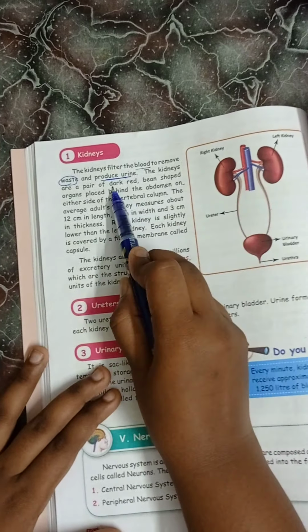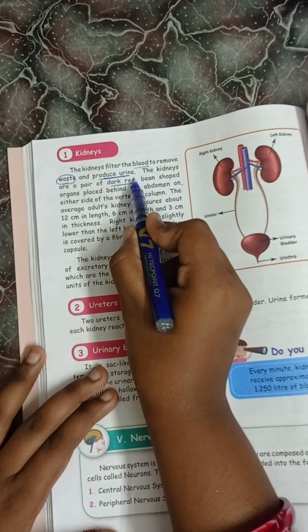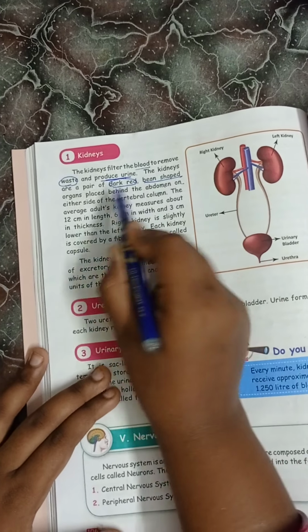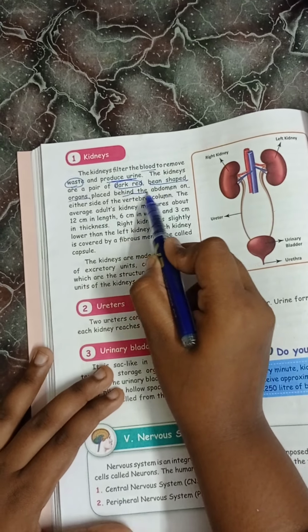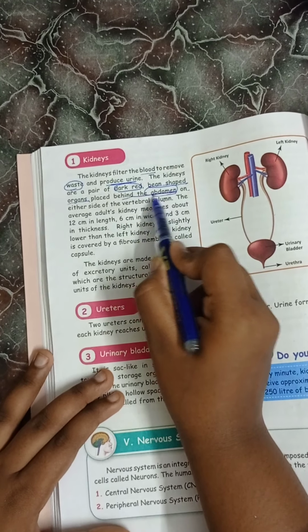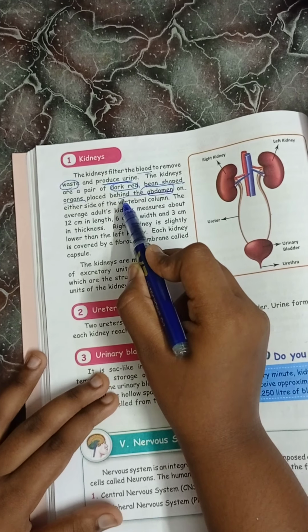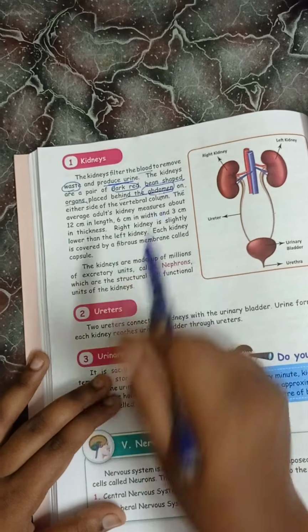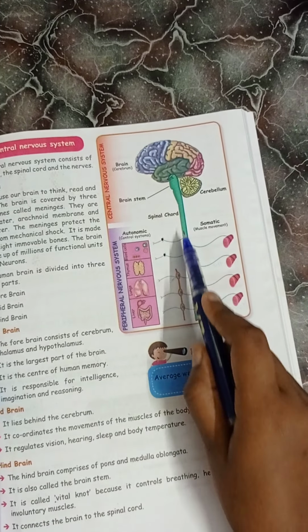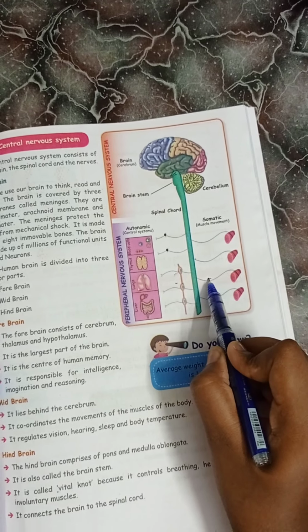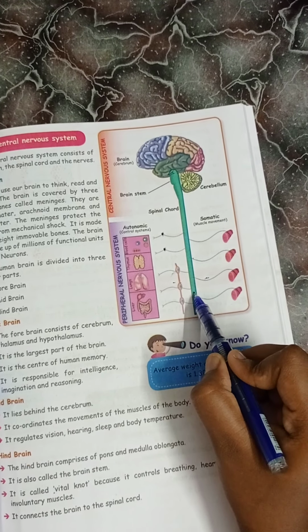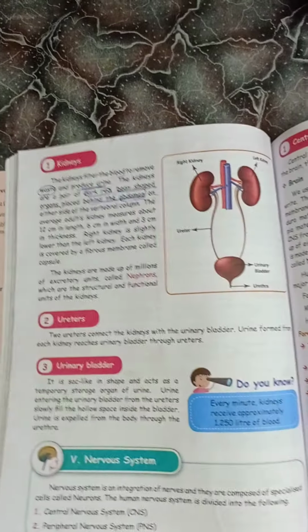Abdomen means stomach. The kidneys are placed behind the stomach, on either side of the vertebral column.